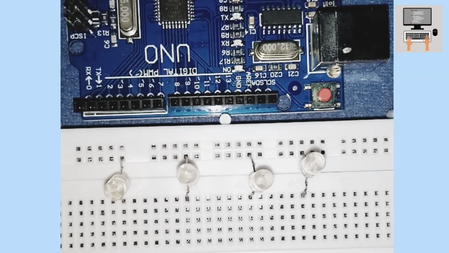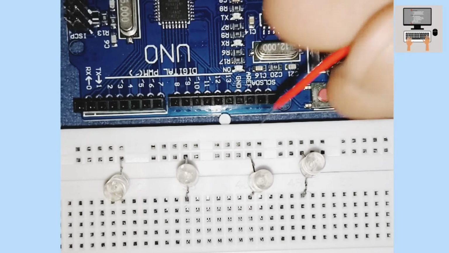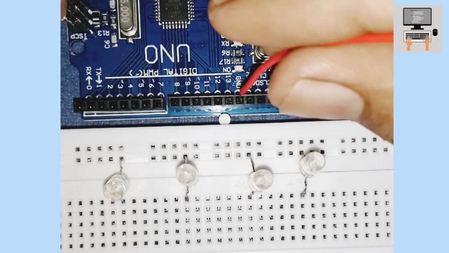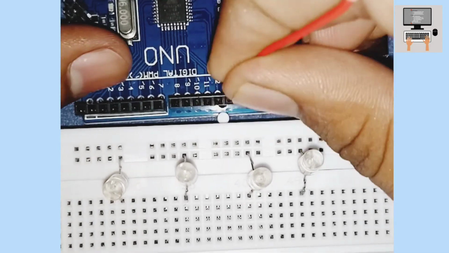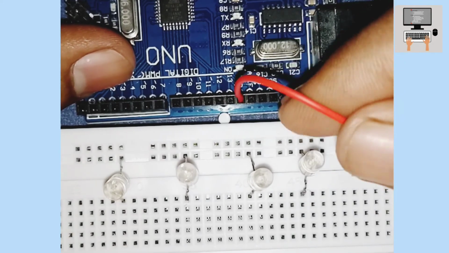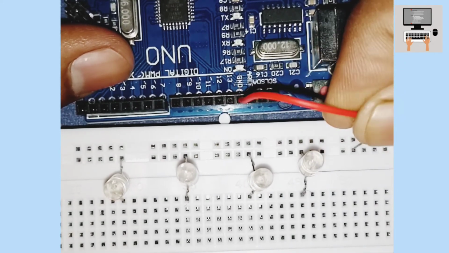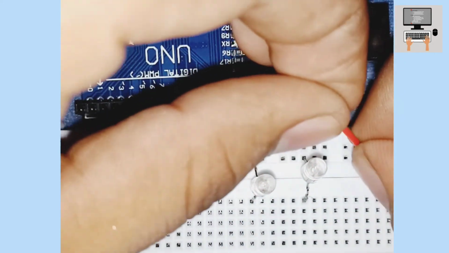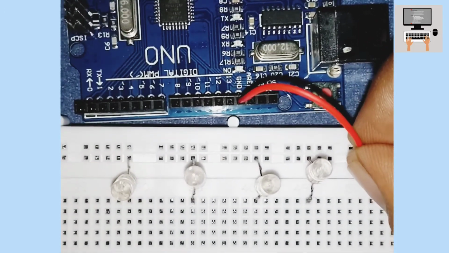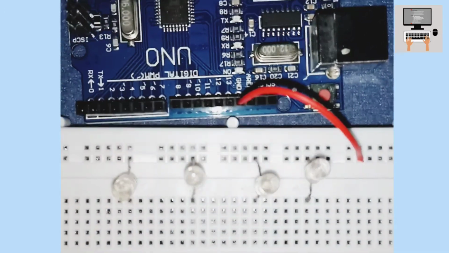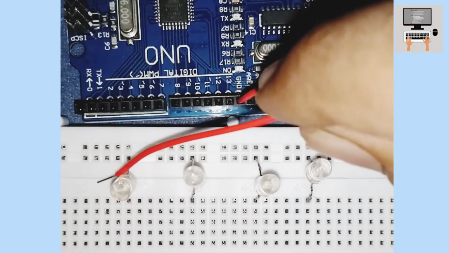So now let's move to connect our ground. So which is our ground? Here it is. It is our ground pin. So we are inserting it over here. So now what does that mean? It means these all are ground. These all are ground. Straightly you can use it like this.